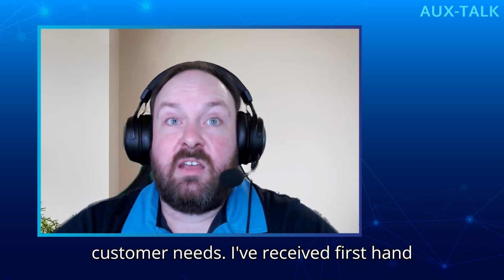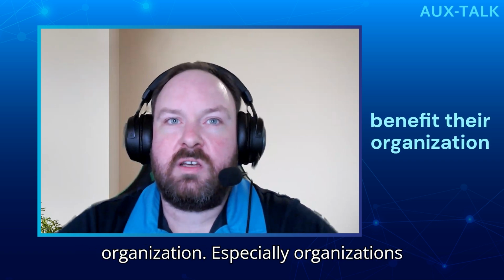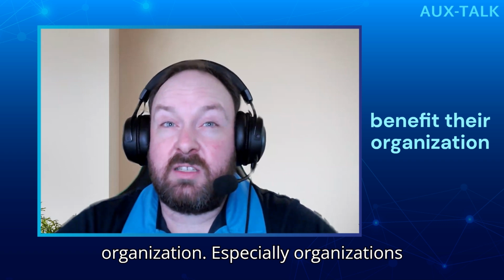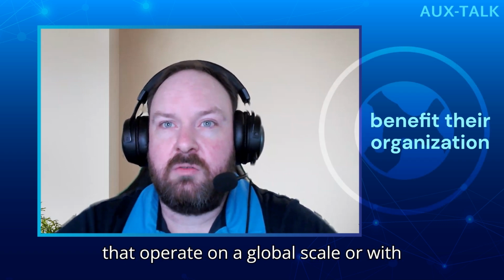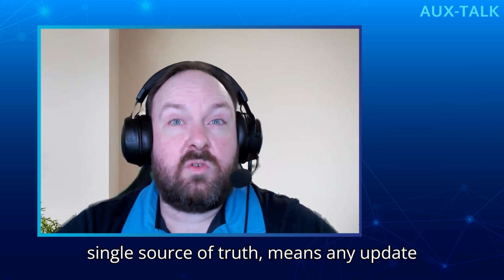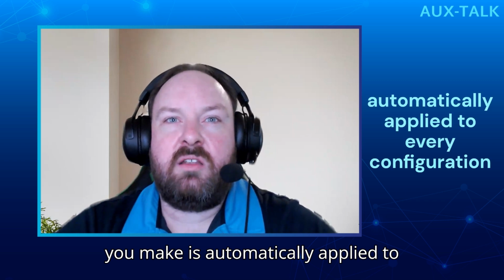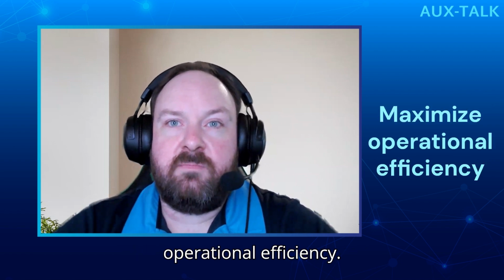I've received first-hand feedback from customers telling how much this feature will benefit their organisation, especially organisations that operate on a global scale or with global suppliers. And having this single source of truth means any update you make is automatically applied to every configuration in the current project. This helps you to maximise your operational efficiency.